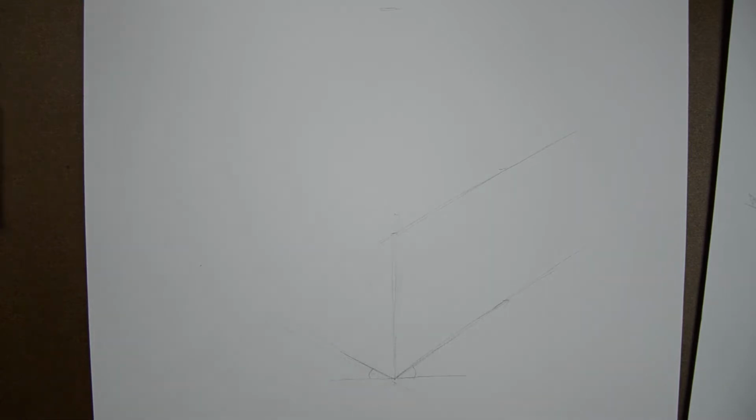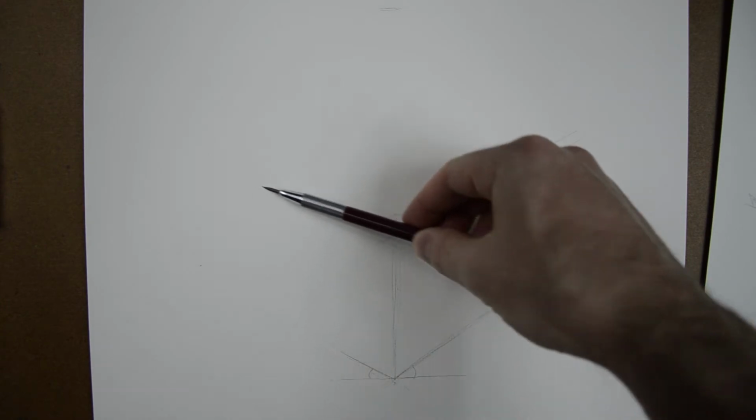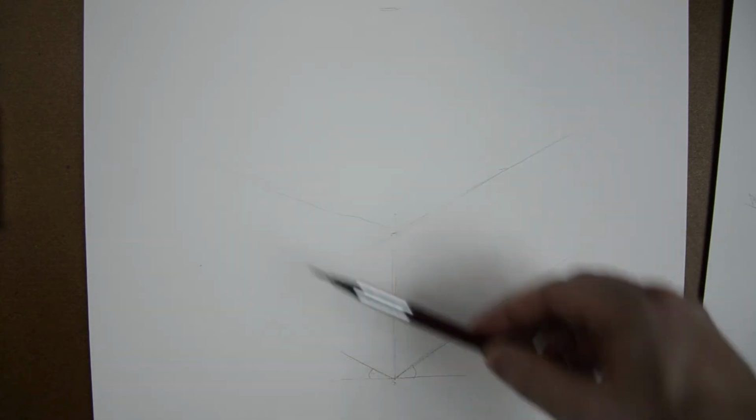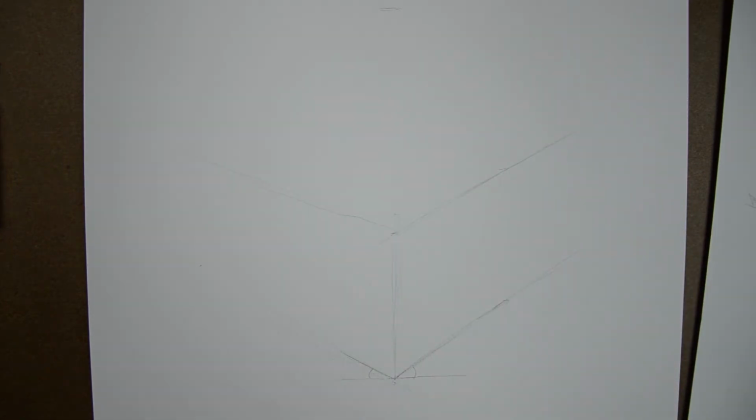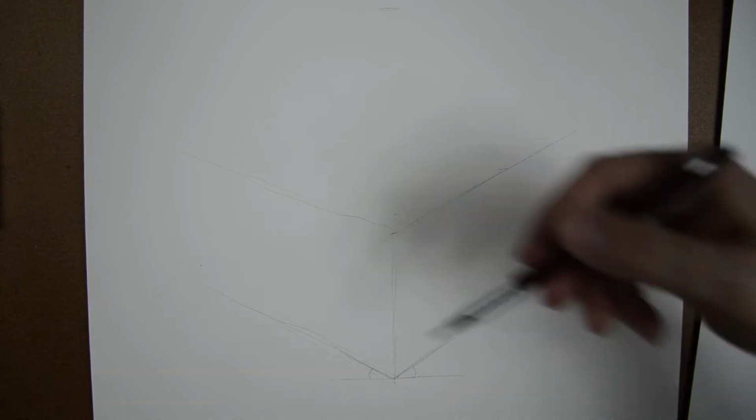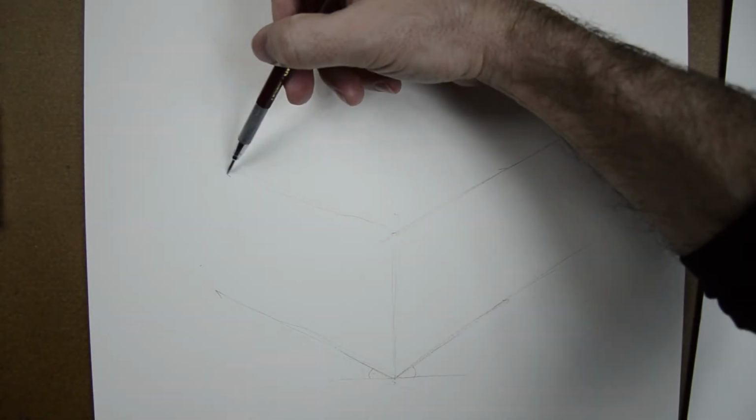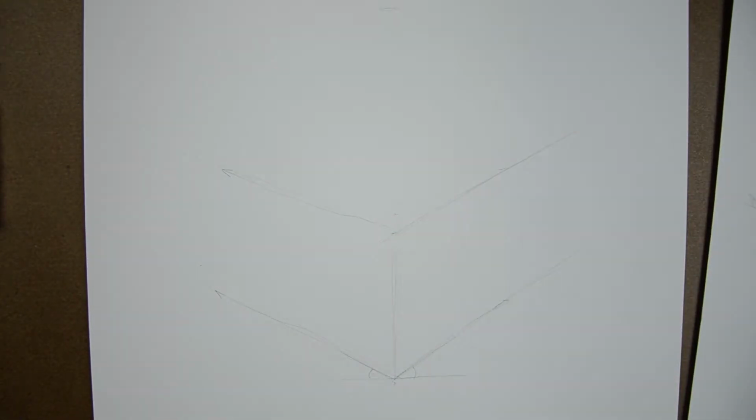It's very easy to get to the point where they look parallel on the paper as well and don't actually convey that recession of space and depth. So it is vitally important that we take these lines further than they need to go.